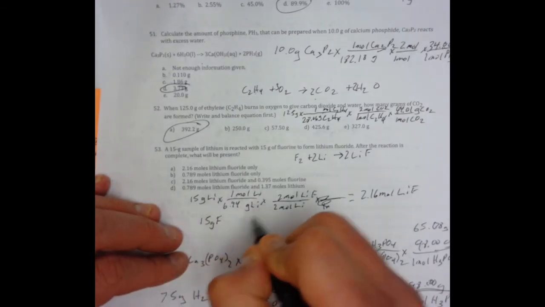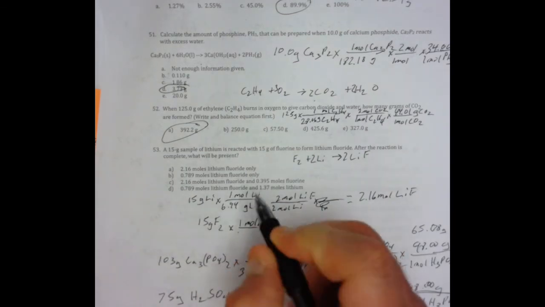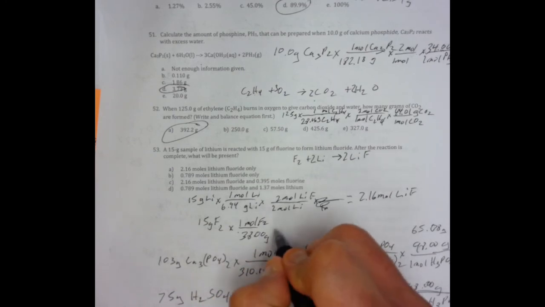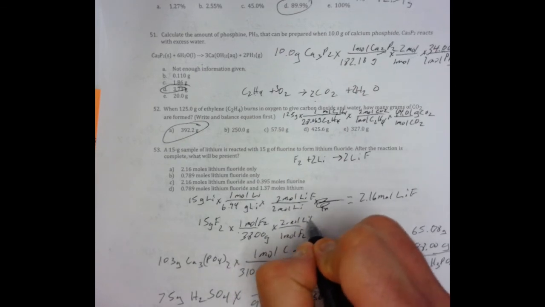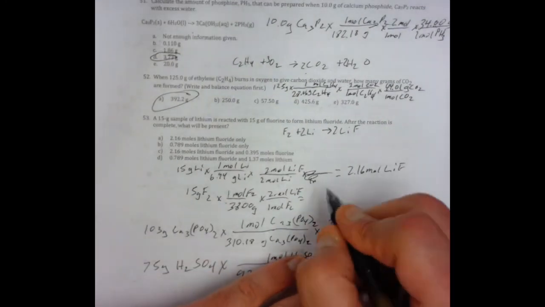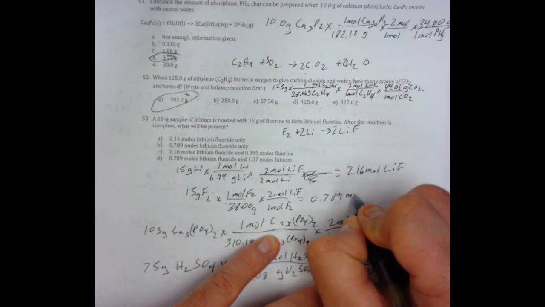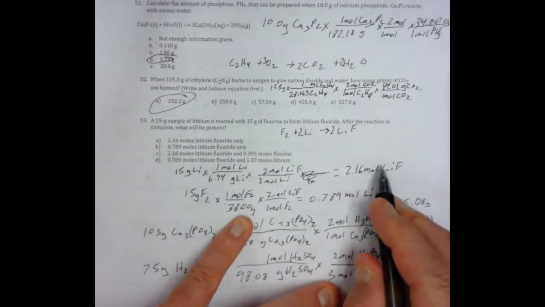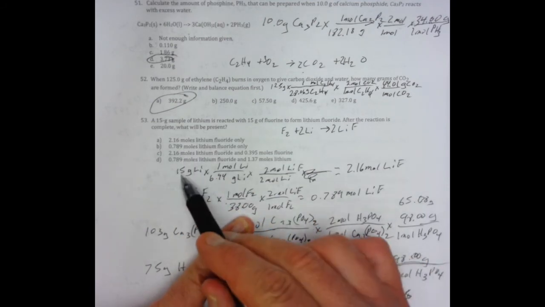15 grams of fluorine. 19 times 2 is 38. Every 38 grams of fluorine is 1 mole. Every 1 mole of fluorine makes 2 moles of LiF. 15 divided by 38 times 2 is about 0.789 moles of lithium fluoride, which is definitely less than this. So it's not that, because this is our limiting reagent. We know that some is going to be left.